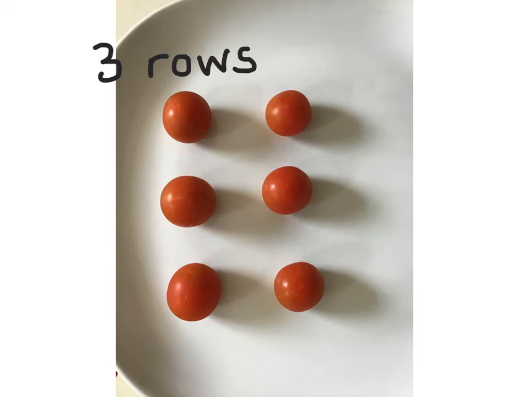Now, let's see how many columns we have. Pause the video while you work it out. Okay, let's check how many columns we have. We have 1, 2 columns. 2 columns.